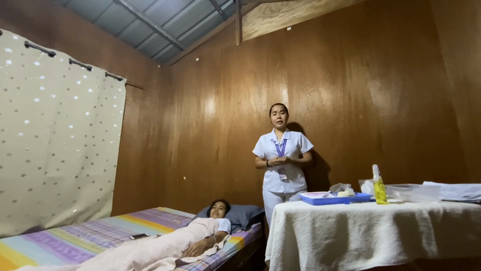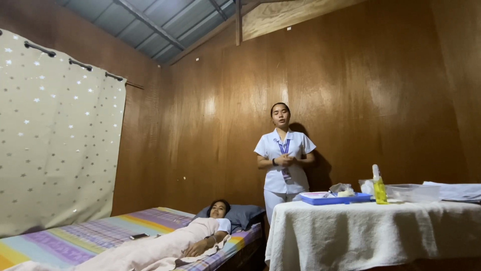Next is to provide patient privacy. This is to establish rapport and to gain our patient's trust. So now I will be closing the windows and the door.